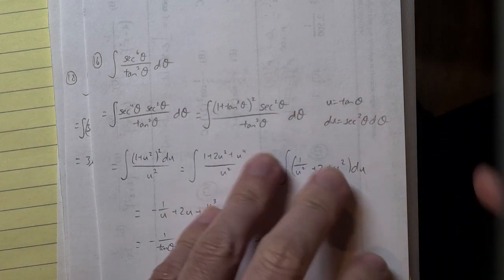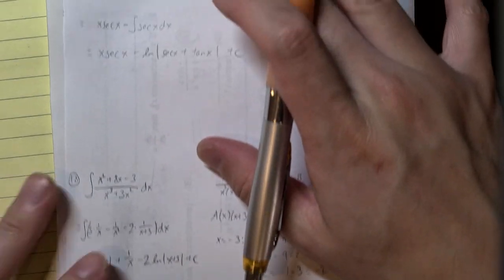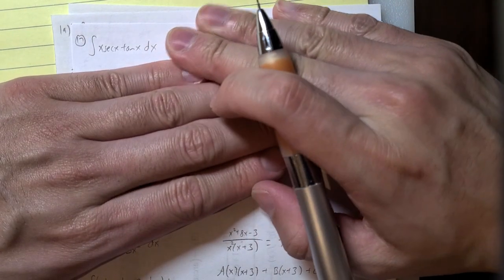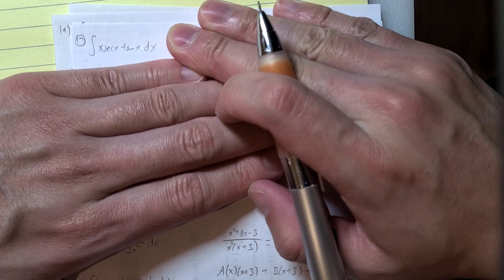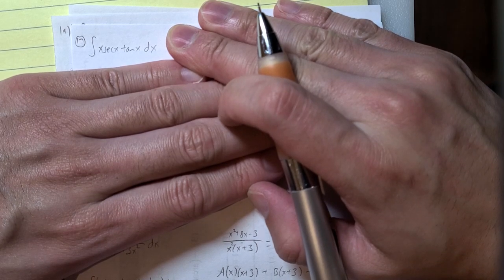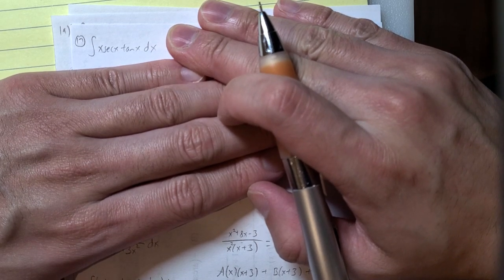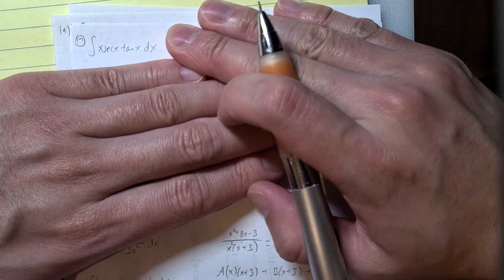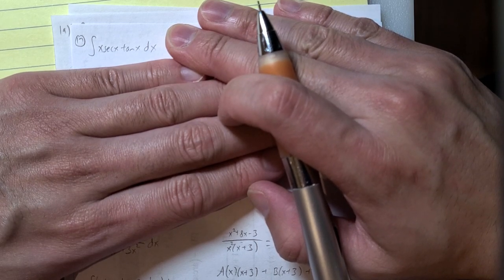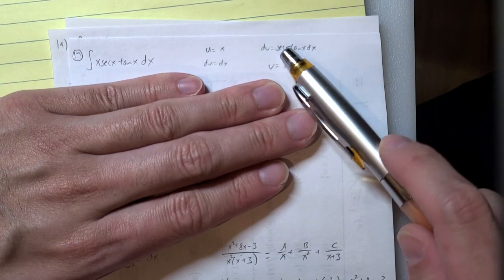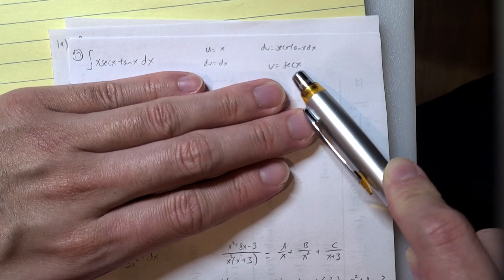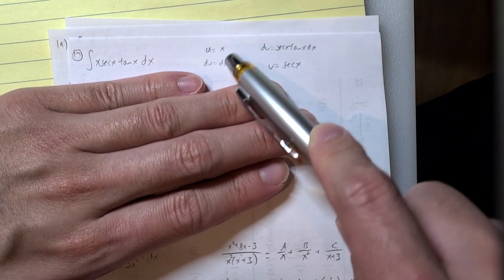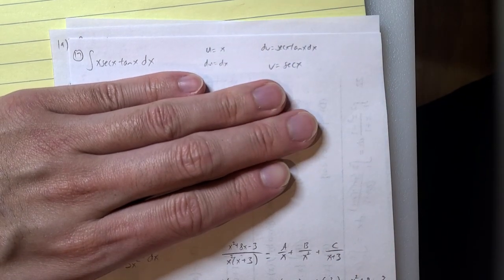Okay. We have this integral x secant x tangent x dx. It's a product of two kind of random things, so I'm thinking integration by parts. Conveniently, we can let dv be secant x tangent x because we know the integral of that. So dv is secant tangent, and v is secant. So u has to be what's left, x, and du is dx.